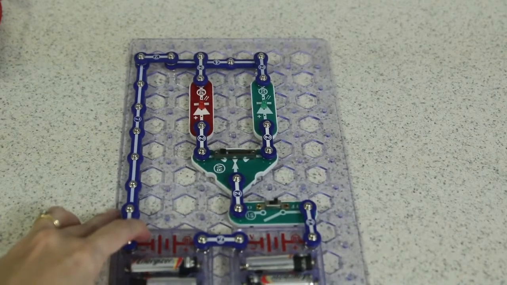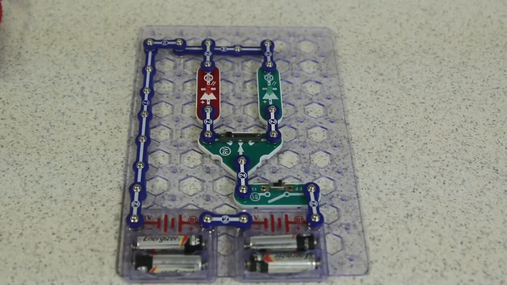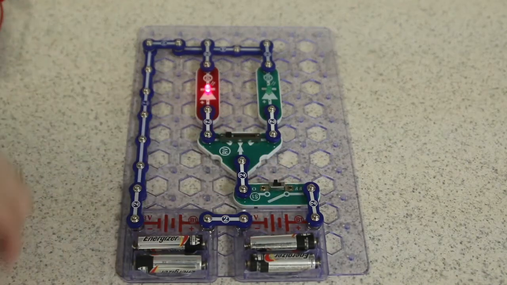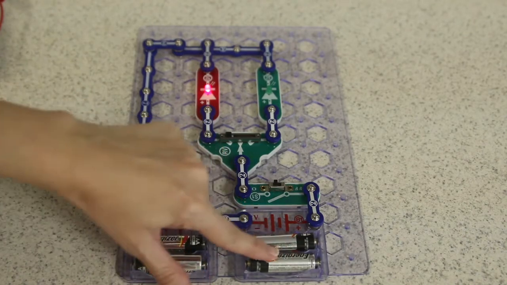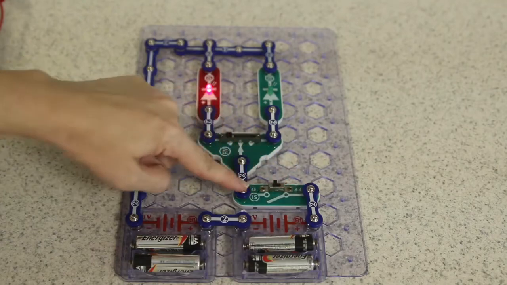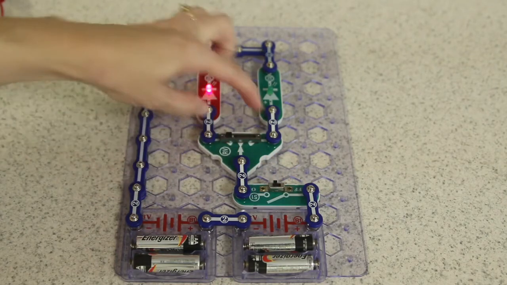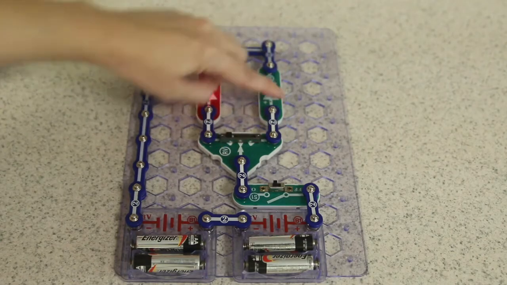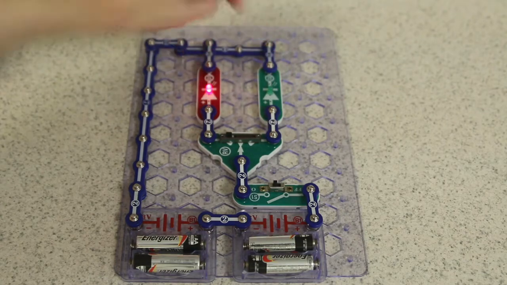So this is a circuit kit called a Snap Circuit. In this circuit, notice I've got 4 batteries, so this is actually a 6-volt circuit, just like the other one. The current comes through this switch, and then it gets here and it chooses. The current gets to choose, and this is a parallel path.